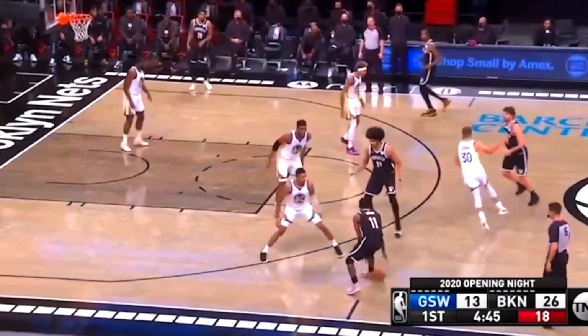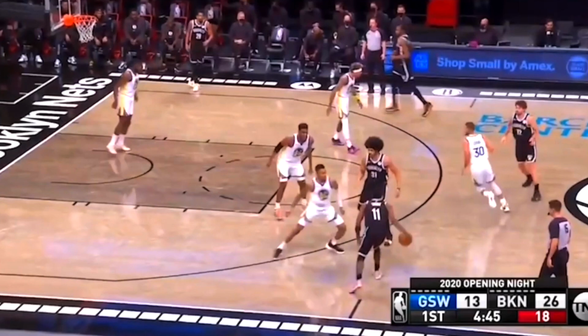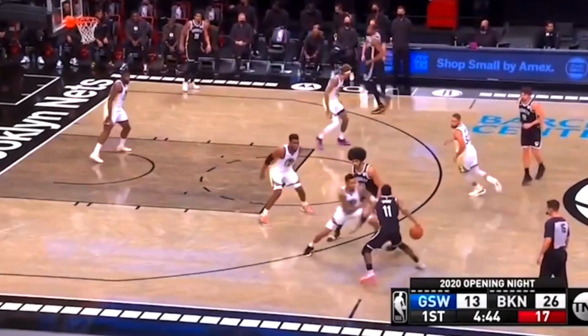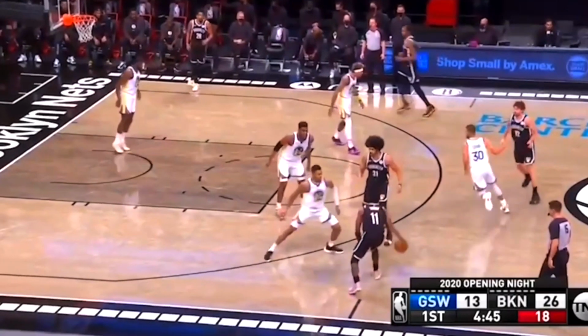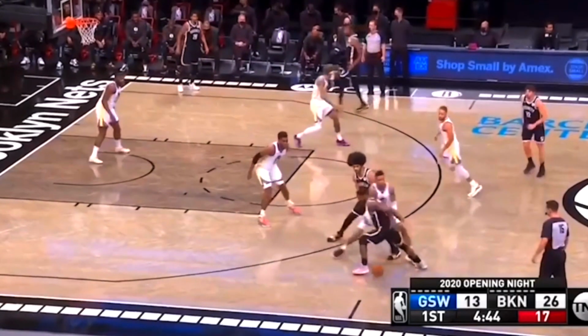So now this next screen, I'm going to really break down how you can put a player in jail. And I don't mean jail as in the thing with bars and all the police stuff. I'm talking about putting him in jail because he is going to foul you. So for one, do a quick killer crossover in towards your screening player. That is going to get your defender to fight through that screen.